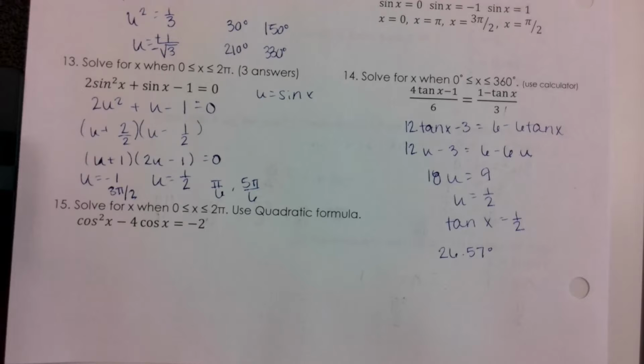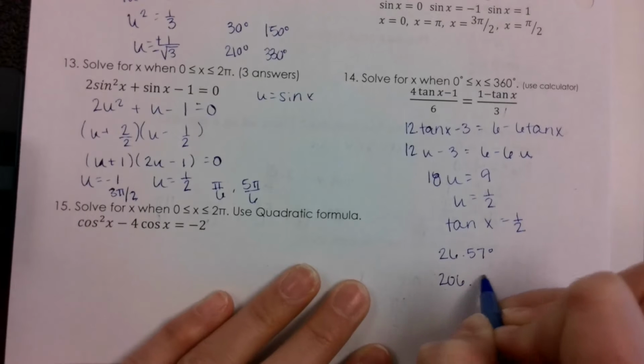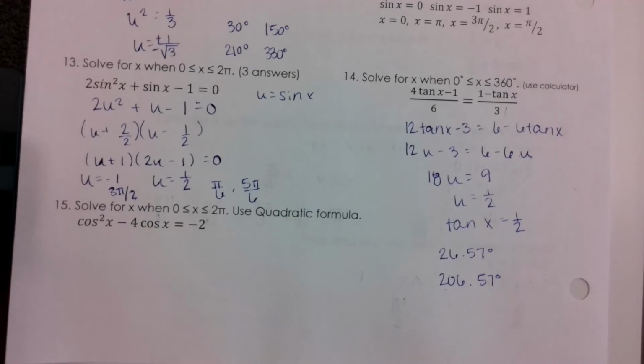So the other angle is going to happen at 26.57. Questions on that? So we're all right? Okay.